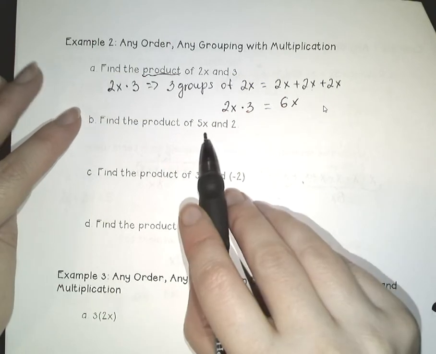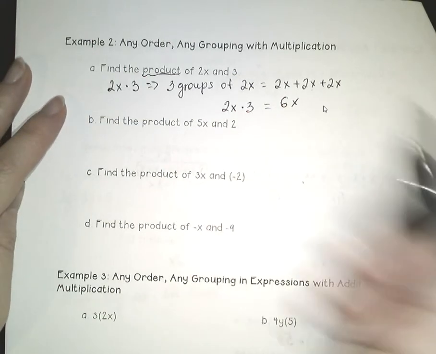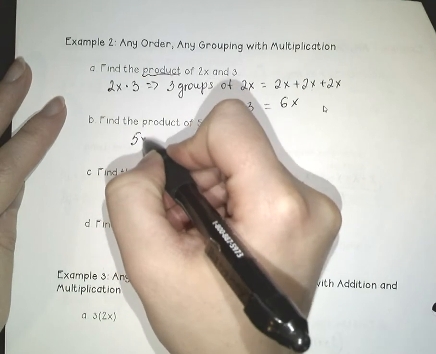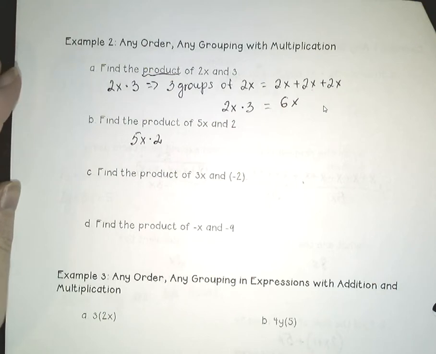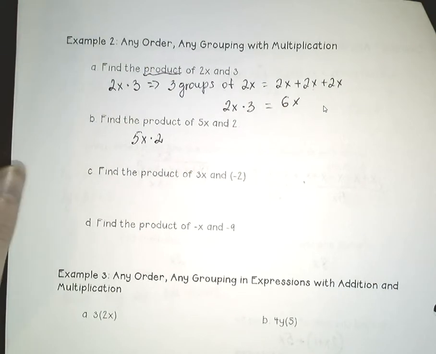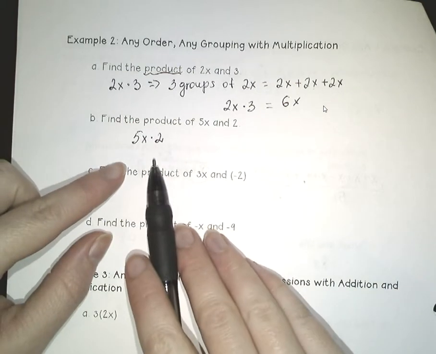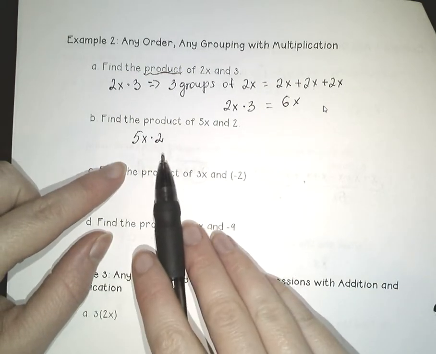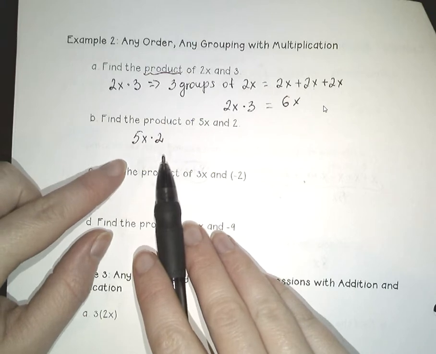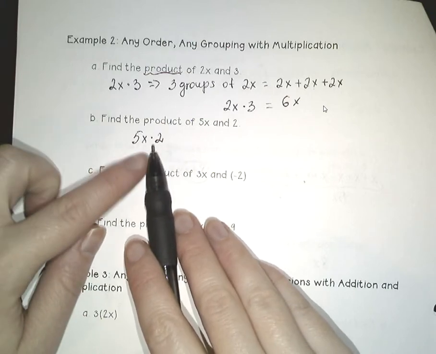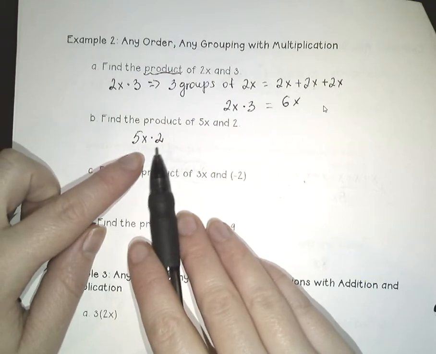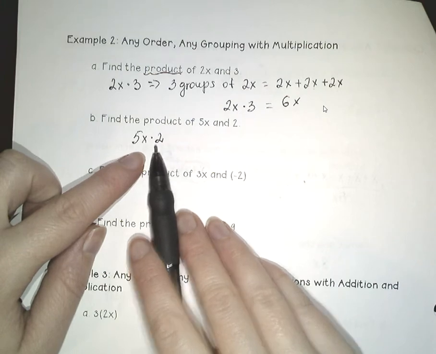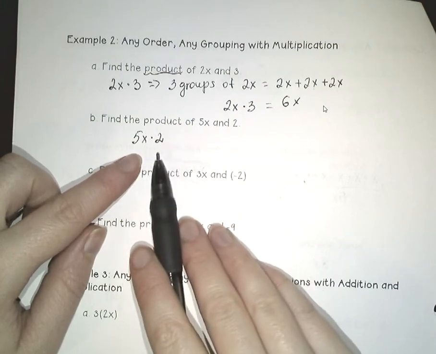Let's look at the product of 5x and 2. 5x times 2. If you feel like it's confusing, like in addition we don't combine like terms, and here it seems like we are combining like terms, again, terms are separated by the plus sign. So I can't say these are 2 different terms. This is actually one term because there is no plus sign that separates them.